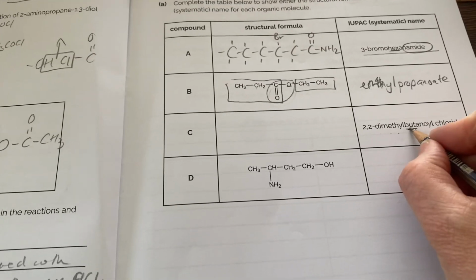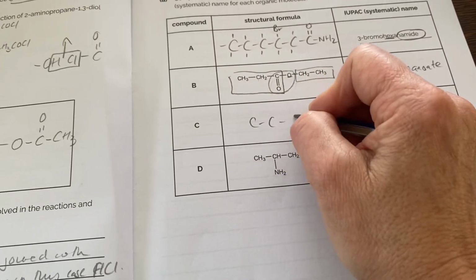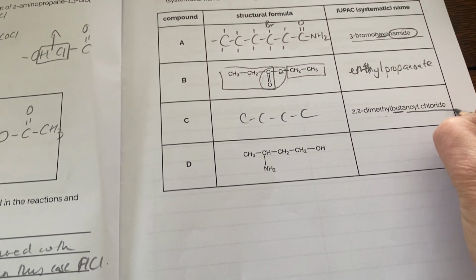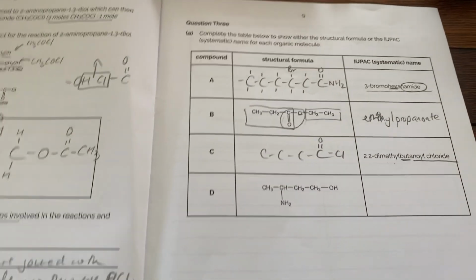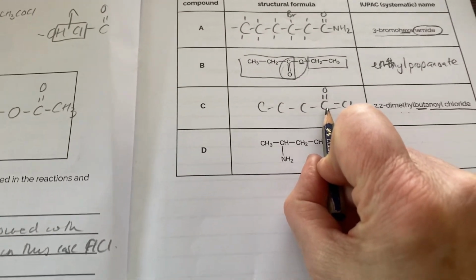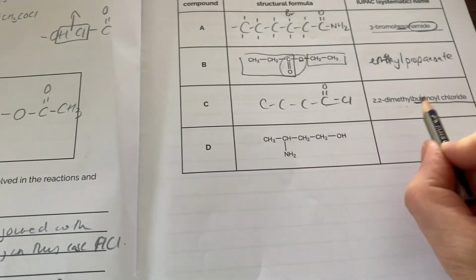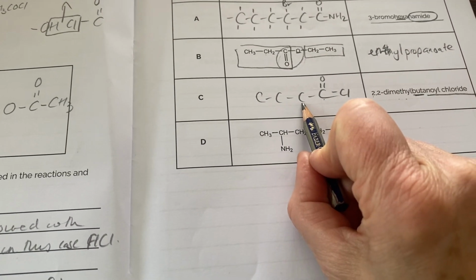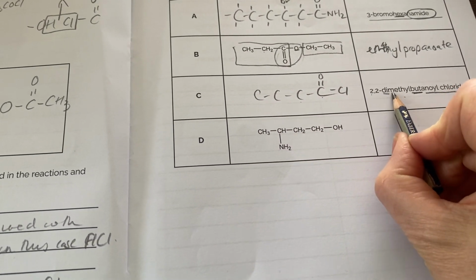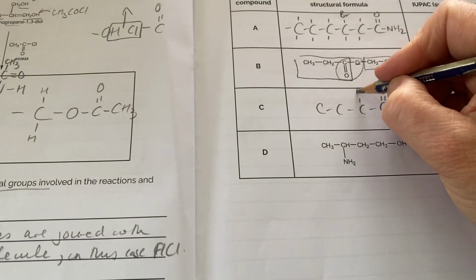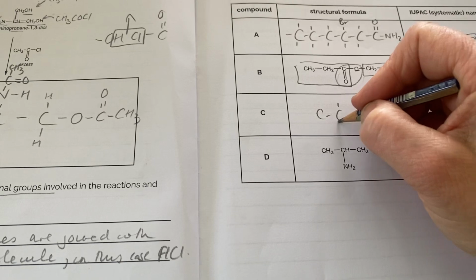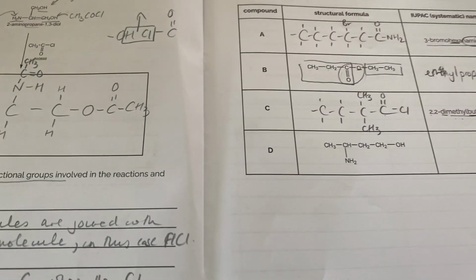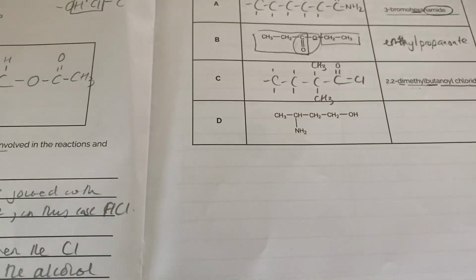2,2-dimethylbutanoyl chloride, so starting with the but for 4 carbons. Anoyl chloride is an acyl chloride, which looks like that. So that now has to be carbon 1. So therefore we need on carbon 2, which is this one here, 2 methyl groups. So CH3 and a CH3. And then I'm just going to complete all my hydrogens, so each carbon has 4 bonds.